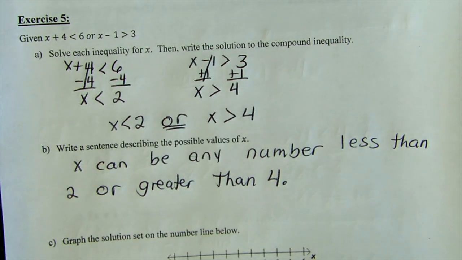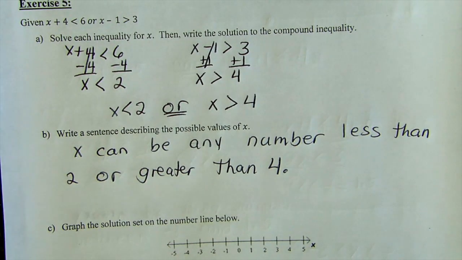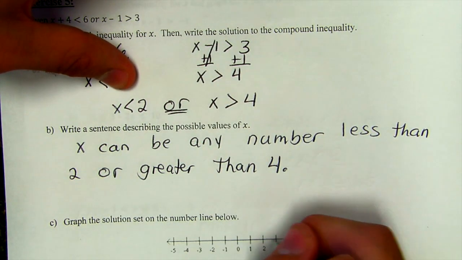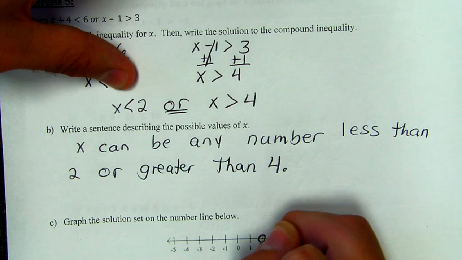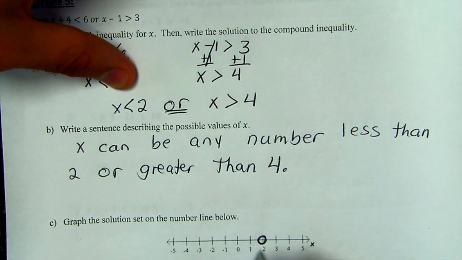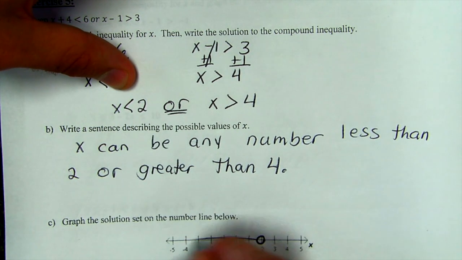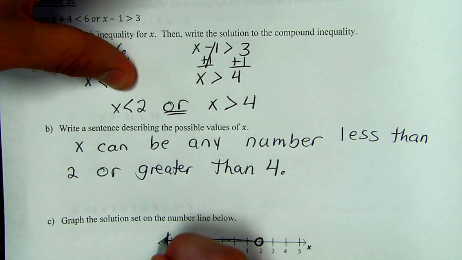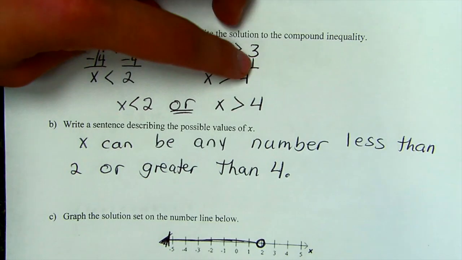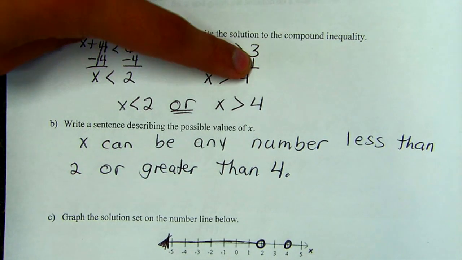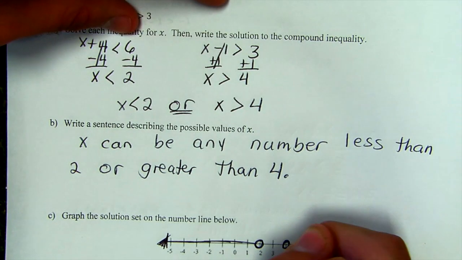Okay. So on our graph now for part C, when they say graph the solution set on the number line, first let's start with x is less than 2. So let's start at 2. We're going to have an open circle because we don't have equality here. We just have less than. And then if it's less than, we're going to shade to the left. Or, remember that x could be greater than 4. So at 4, we're going to have an open circle because we don't have equality there. And if it's greater than, it'll move to the right.